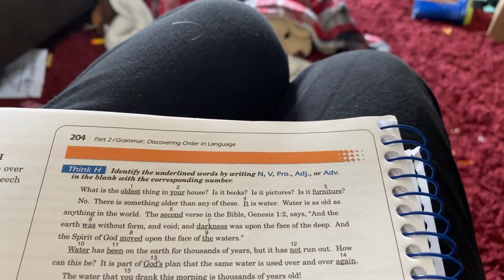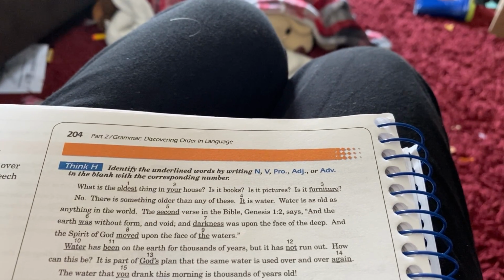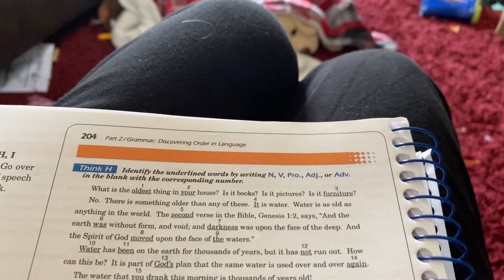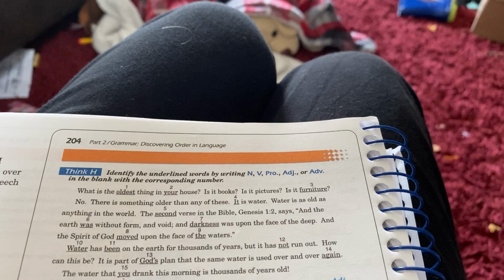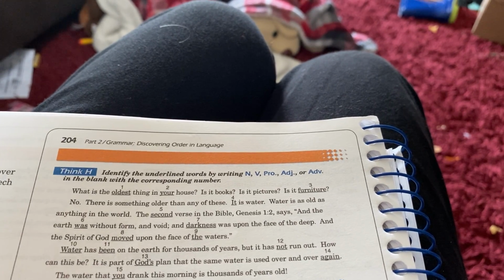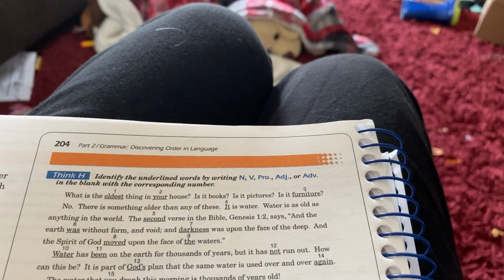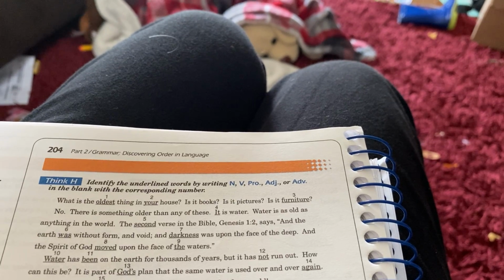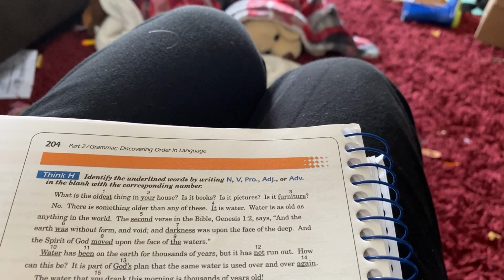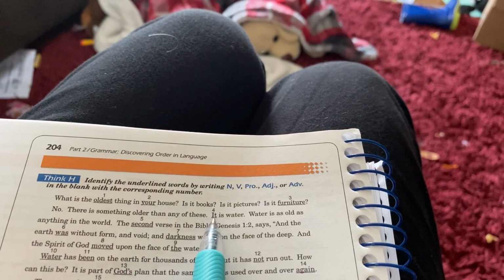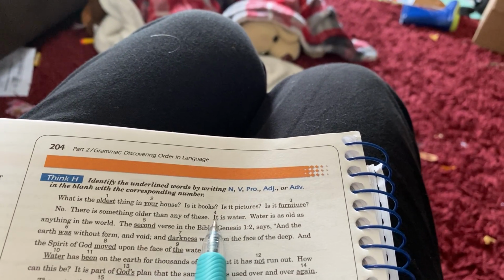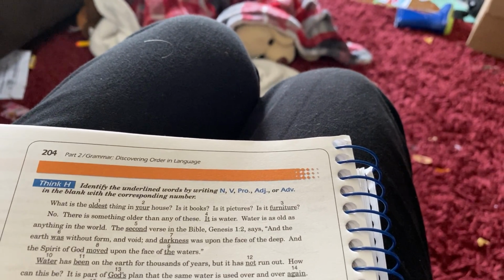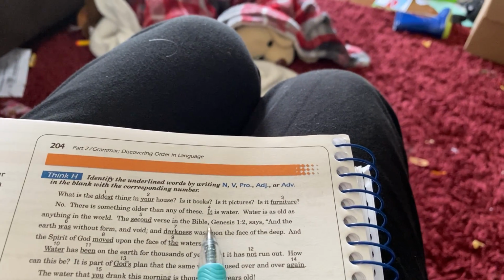So what's furniture? Well, furniture is our subject in that question. So furniture is a what? A noun. So you'll put an N for noun. No, there's something older than any of these. It is water. Okay, what's it? It is the subject of that sentence, so it is what? Now this is considered a noun, but it is replacing what? Water. So this is a pronoun. So you'll put pronoun because it's taking the name of water.